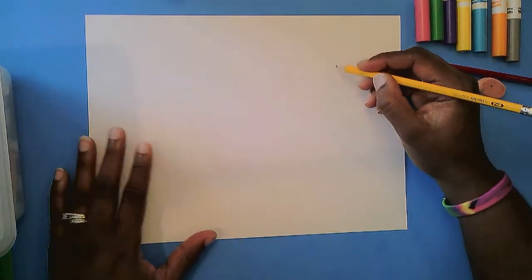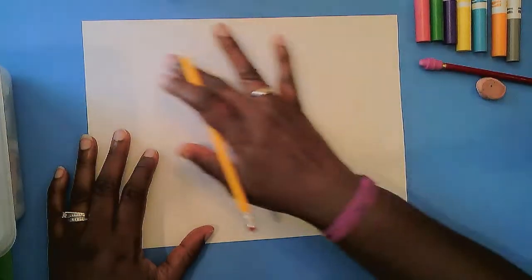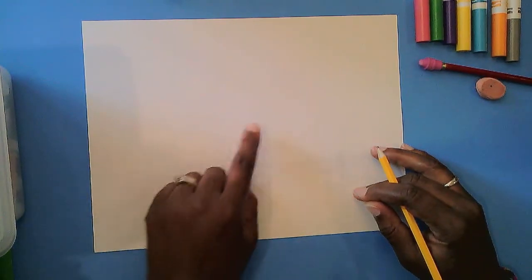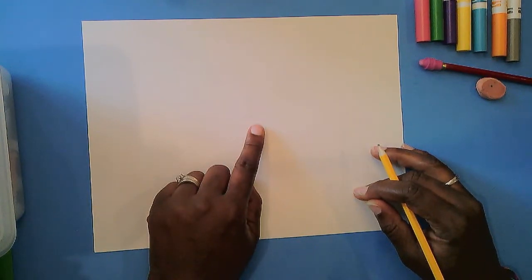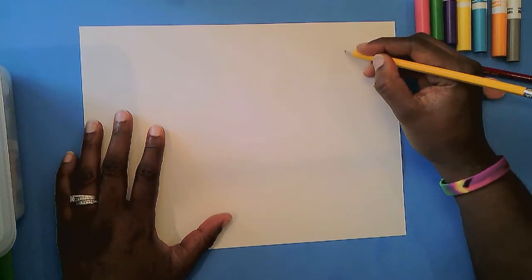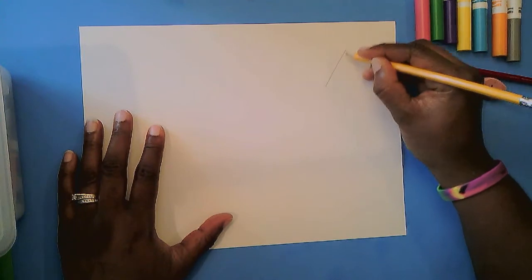The very first thing that I want you to do is add some shapes to your paper. And I like to use like the corners. So my vanishing point can be in the middle or somewhere near the middle of the paper. So I'm going to add these shapes here.